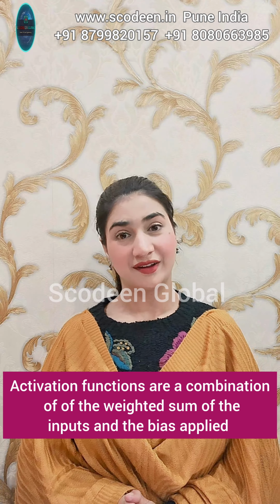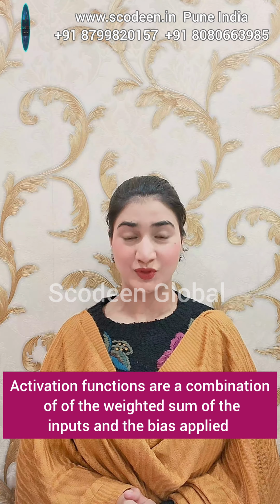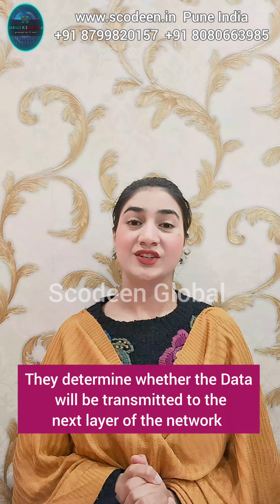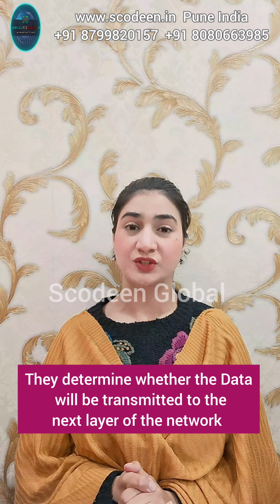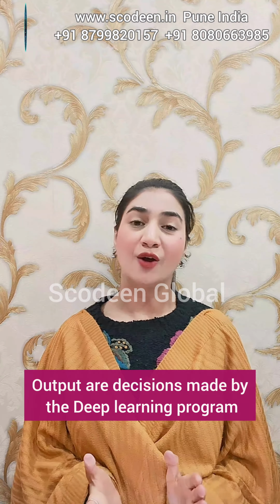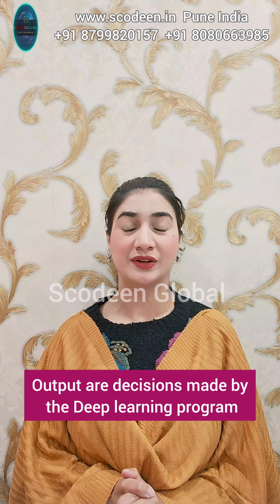Activation functions are a combination of the weighted sum of the inputs and the bias applied. They determine whether the data will be transmitted to the next layer of the network. Outputs are decisions made by the deep learning program.